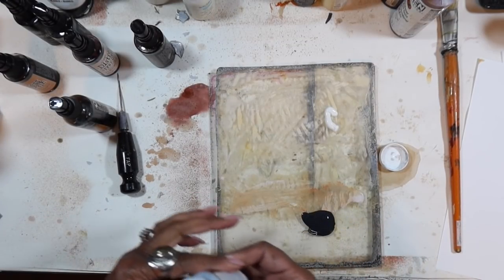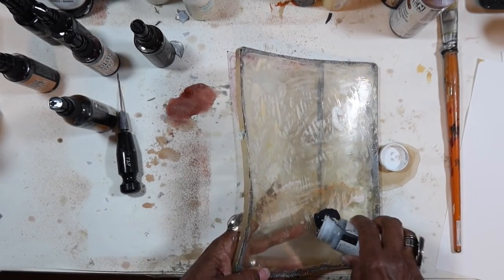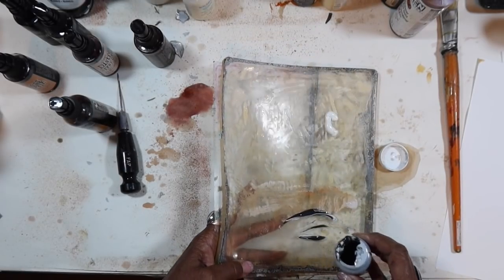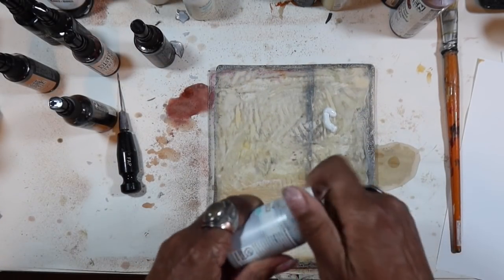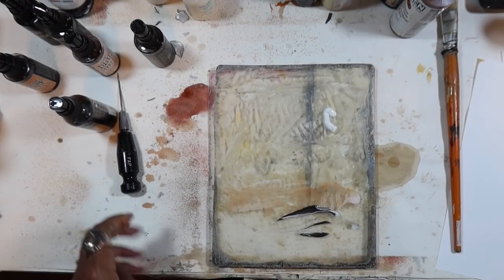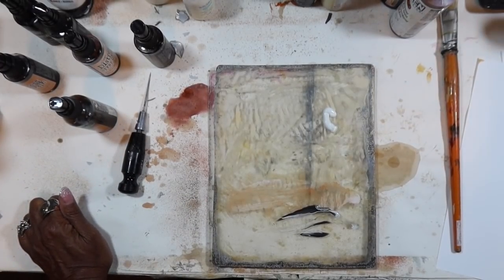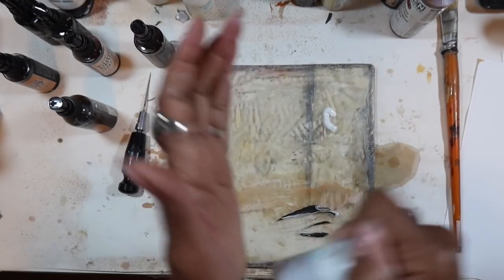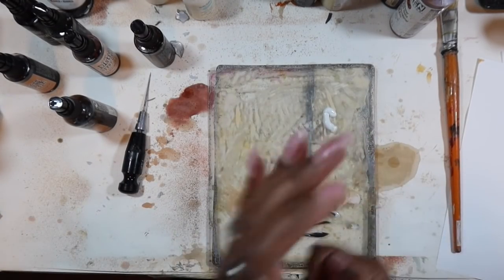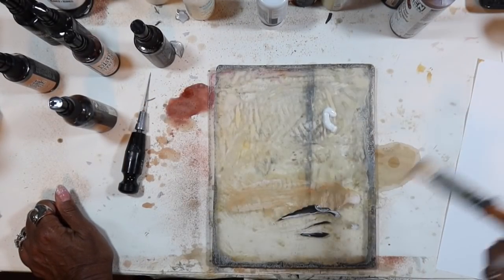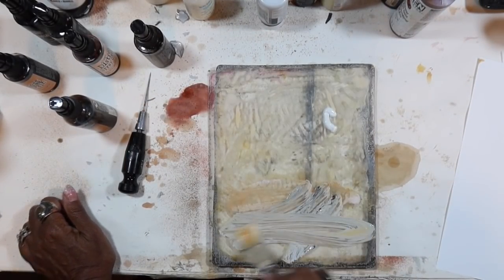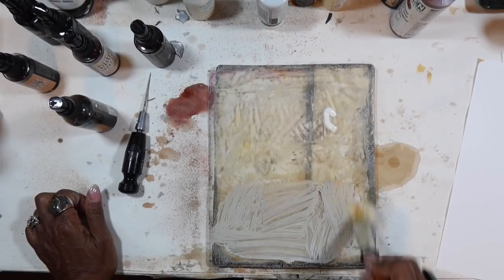Oops, that came out awful fast. I don't even know if it's stirred up. Did I stir this up? Probably not. Let me just shake it. Okay, but we have enough here to work with, so let's come back kind of to get a gray tone.